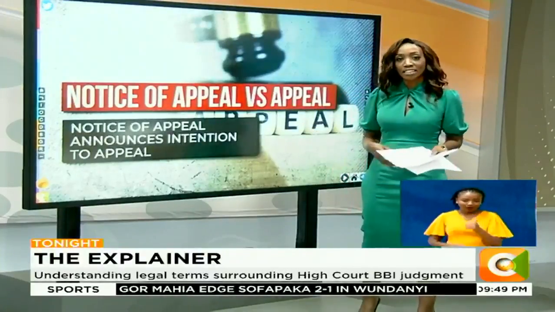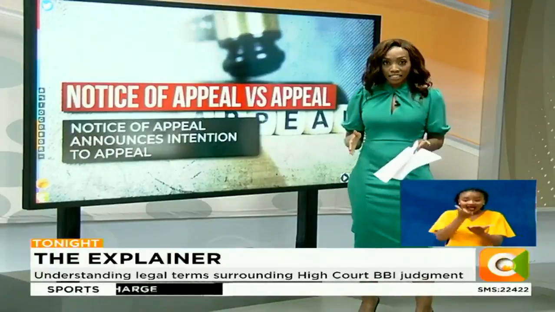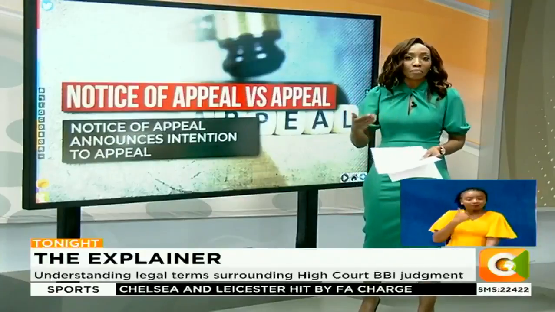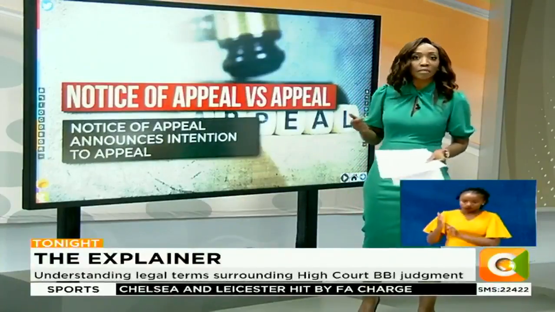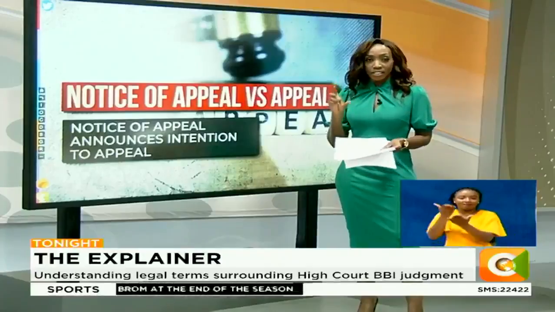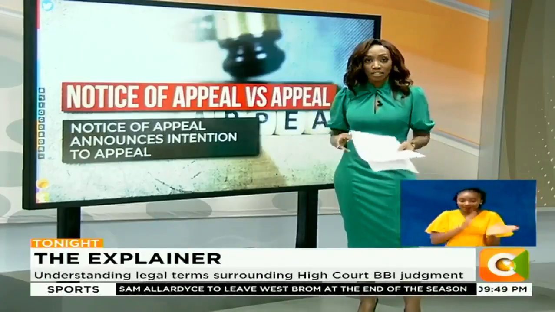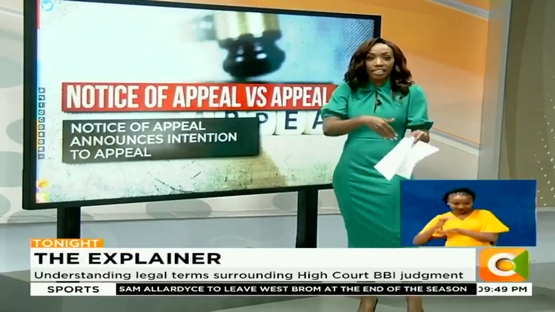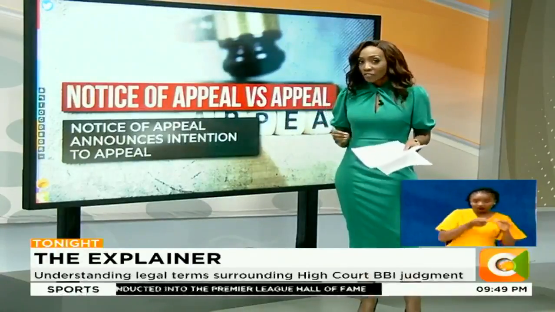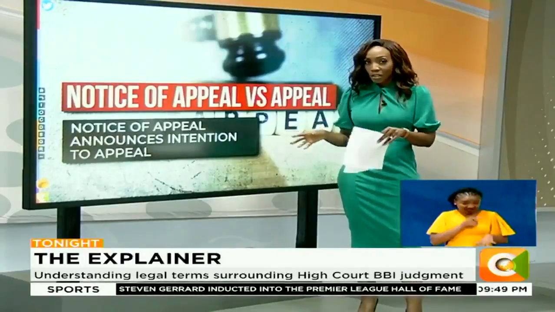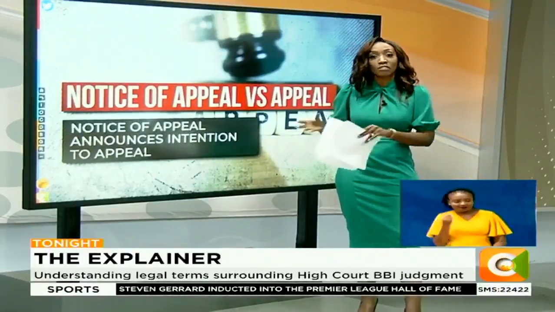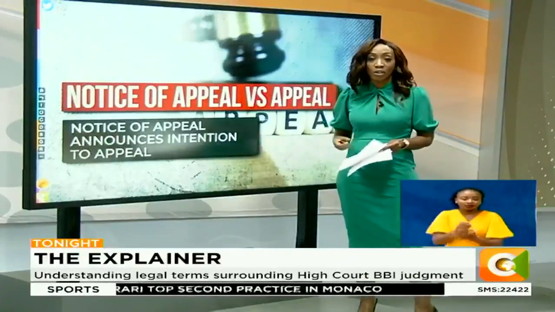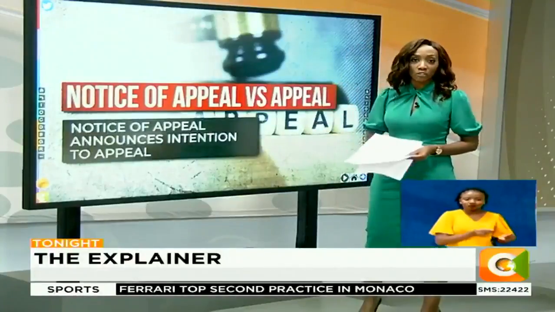Again, referring to the BBI case, there is no appeal yet in this case. The Attorney General has merely indicated to the court that he intends to appeal the judgment. So has the IEBC, by the way. Now, that notice of appeal entails a couple of things. So it entails writing to the registrar of the court that has issued the judgment, in this case, the High Court, and it does not have an effect on the judgment in itself, not yet, right? Because we've said it only seeks to notify the court of their intention to appeal, asking the court to put their records in order for onward transmission to the Court of Appeal.